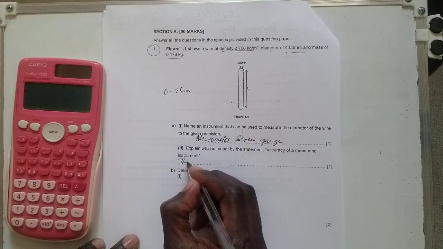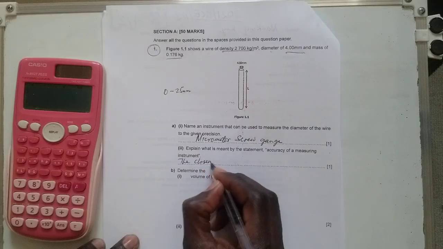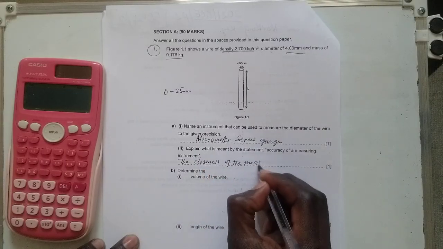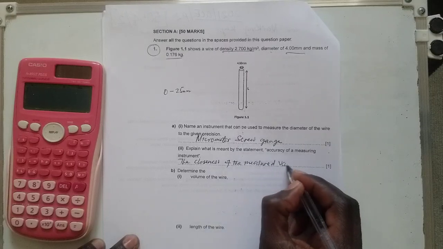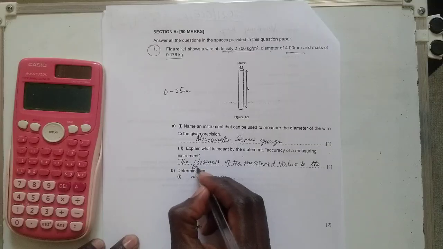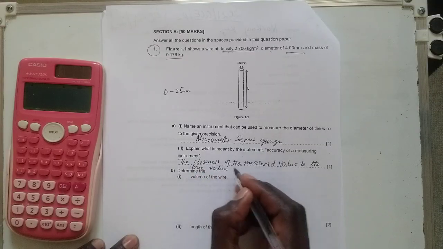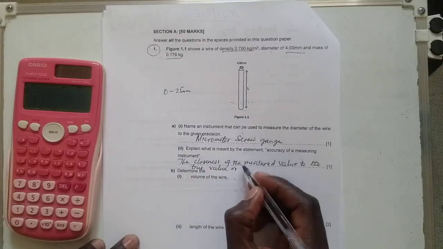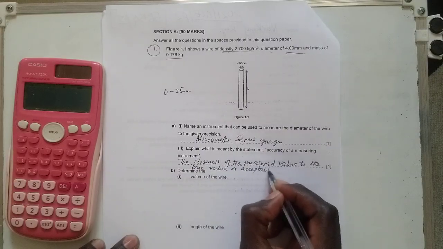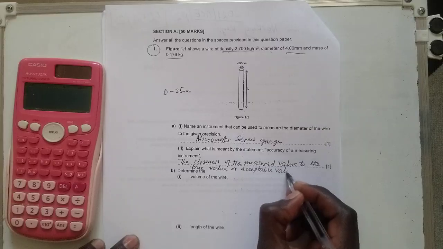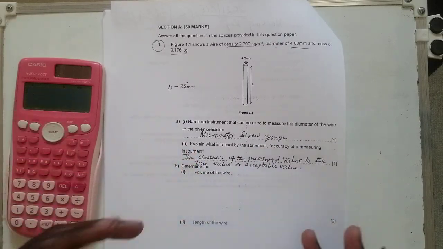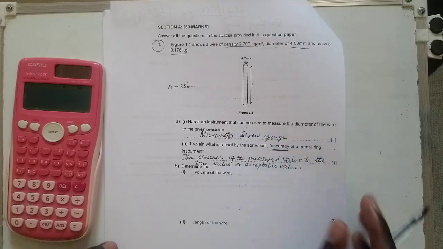We can simply say the closeness of the measured value to the true value, or acceptable value or measurement. There's no problem with that. So how close the measured value is to the true value, that's what we simply call accuracy.